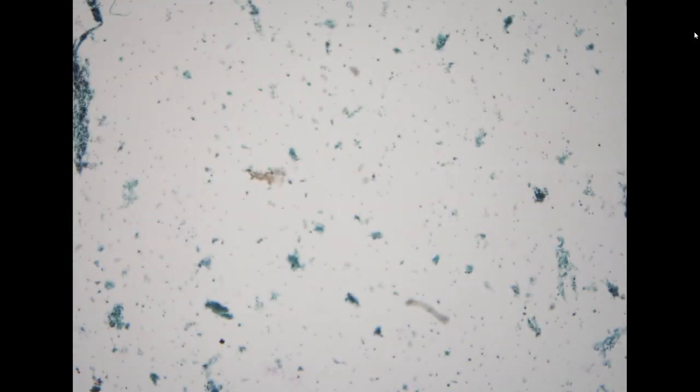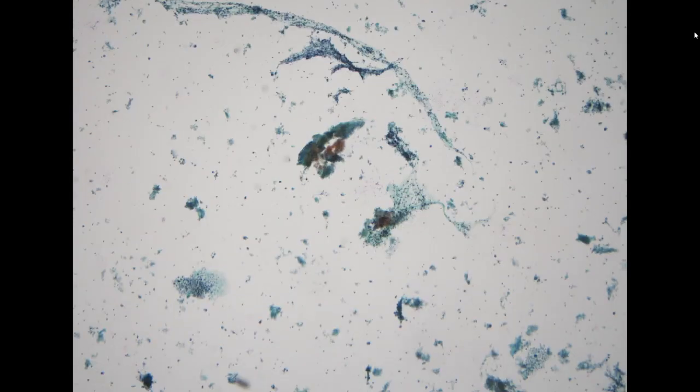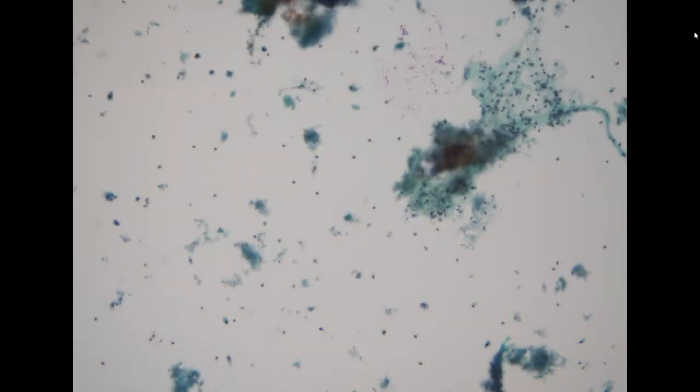So let's move to the fine needle aspiration. The first specimen that I want to show you is a thyroid aspiration. This is fairly unusual because usually we will see colloid. Instead, here we see necrotic debris and inflammation.